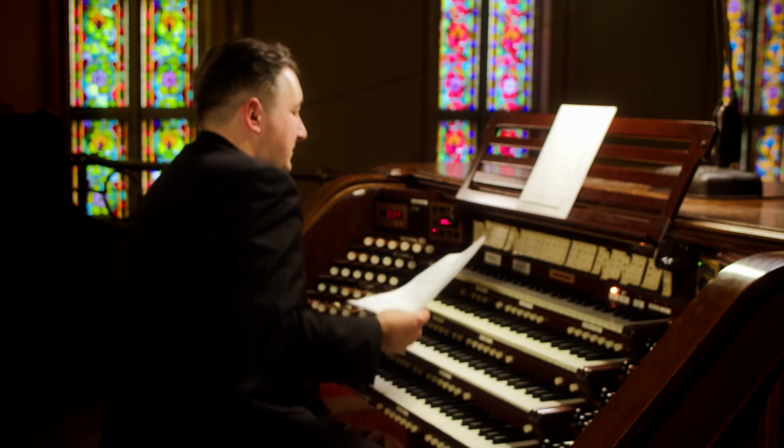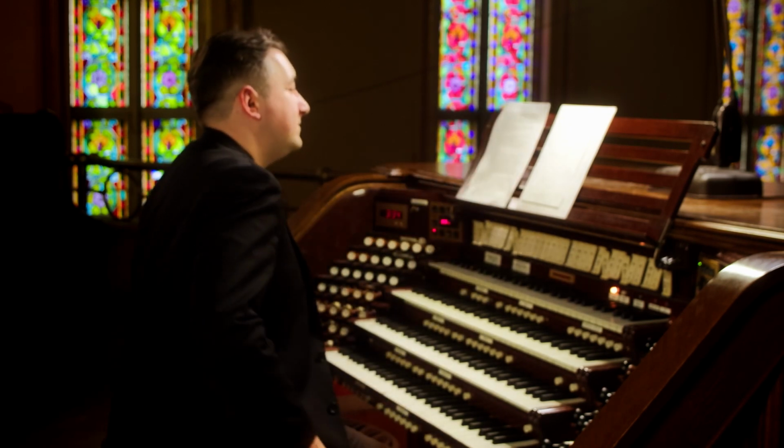Allow me to demonstrate how a simple single chant works. So let's start at the very beginning. This is Psalm 1, as set by William Croft in the Royal School of Church Music Psalter.